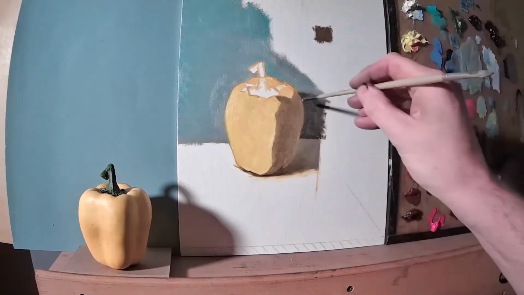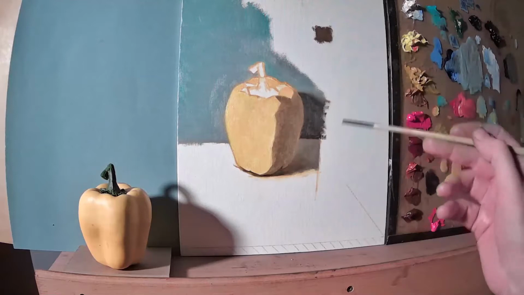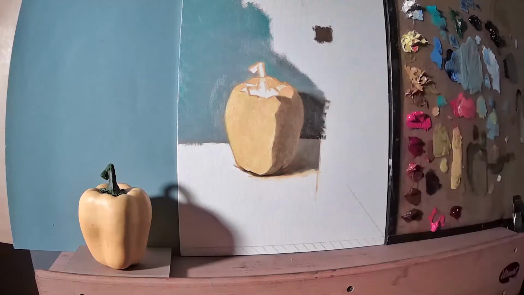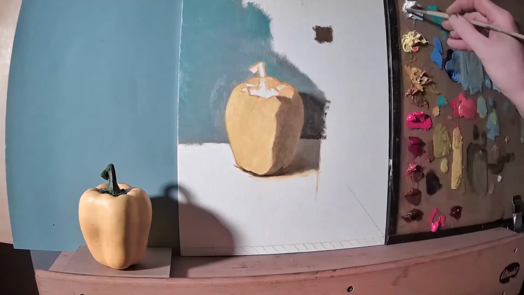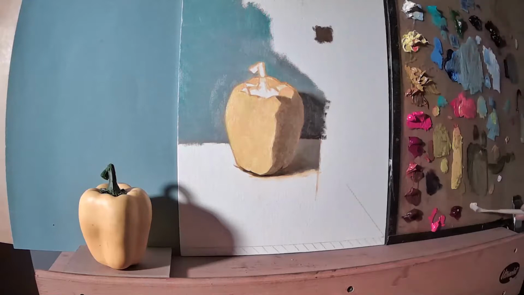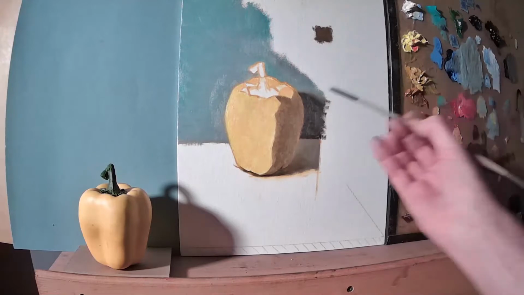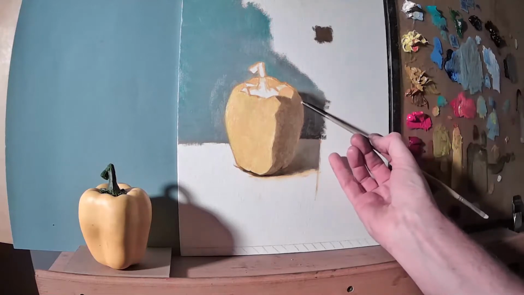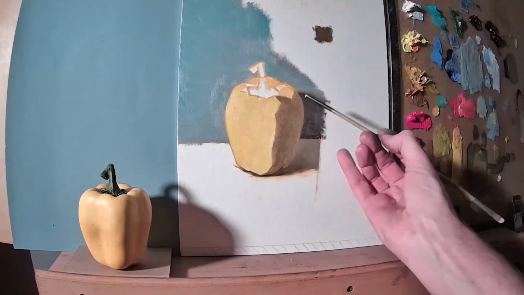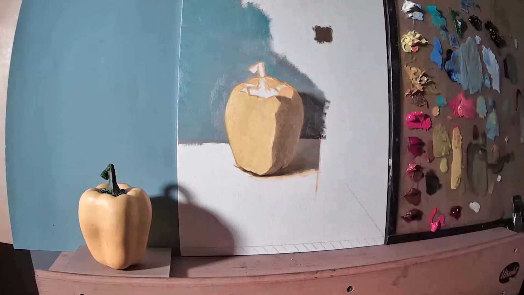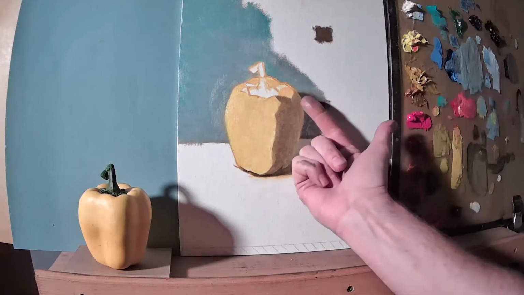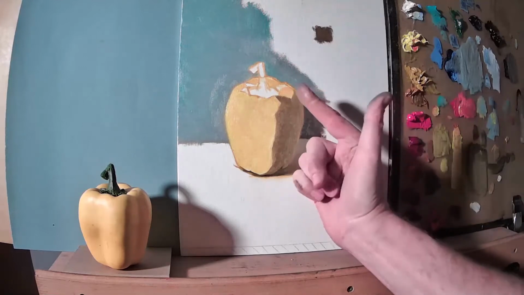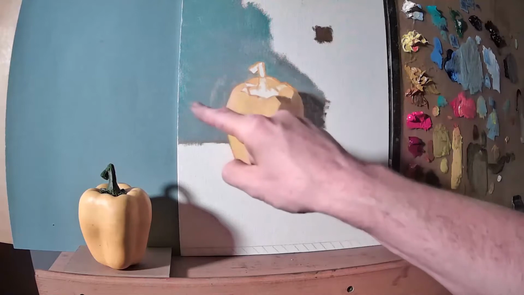Because I think this is a kind of aesthetic decision. I think that when there's a reflected light that bright, it tends to destroy or interfere with the believable sense of form. Because when it gets that bright, I feel like the viewer reads that part of the painting as popping forward. When it's this bright, it's as if that part of the pepper is turning forward to catch the light over here.